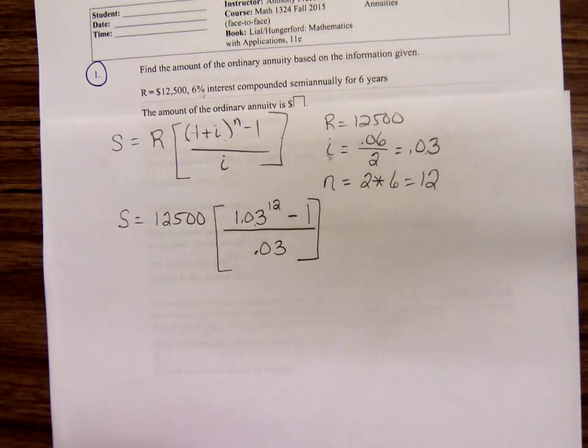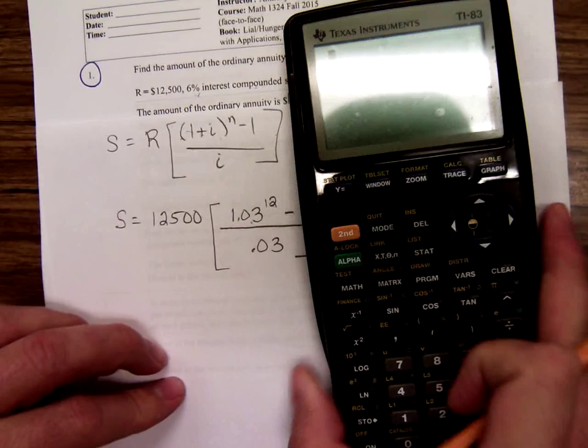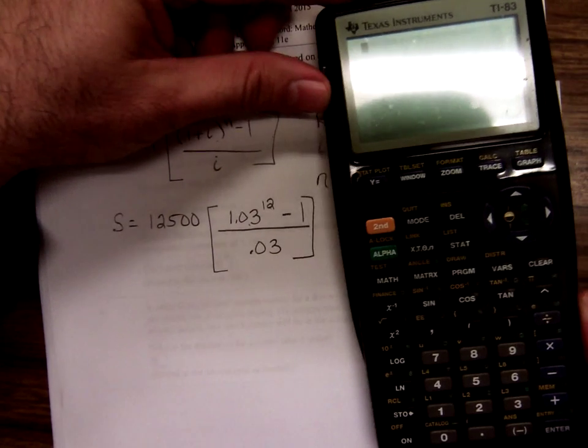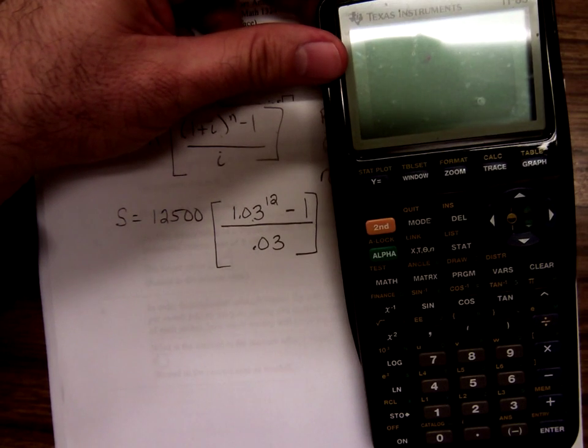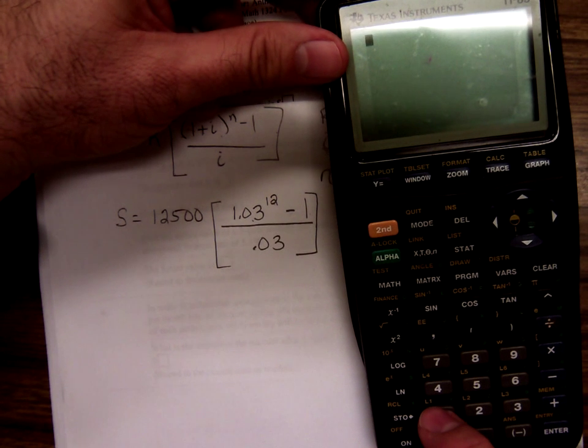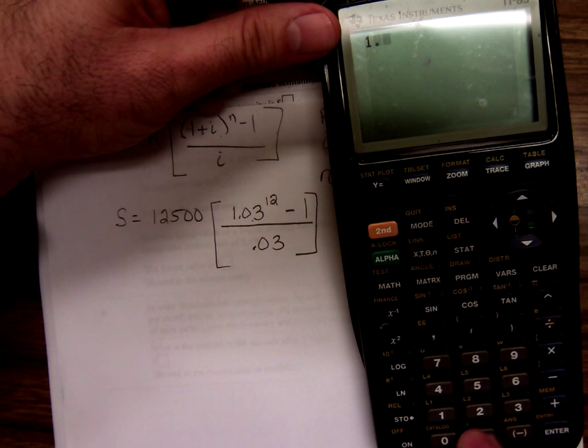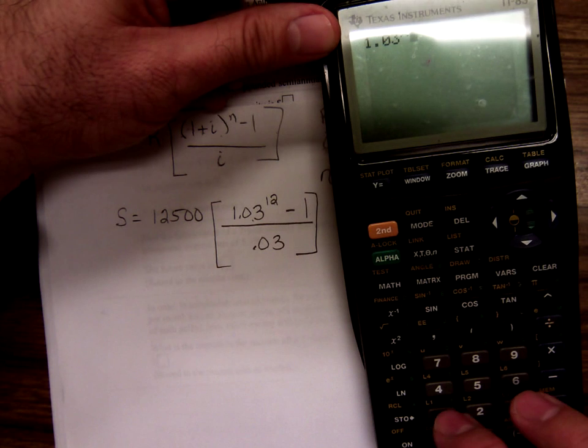To punch this into my calculator, I would, let's see, can I position this? I'm going to punch in the bracket number first. 1.03 raised to the 12 minus 1. Hey, what happened?